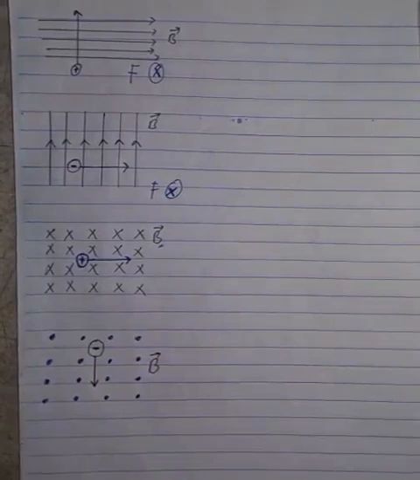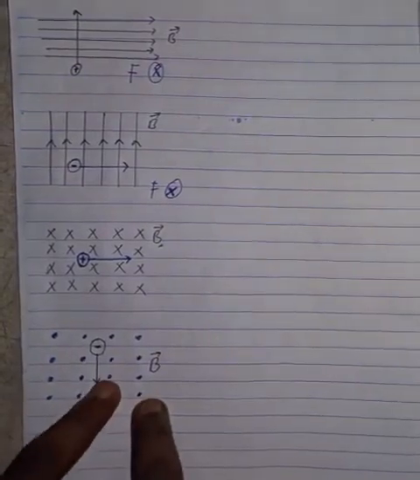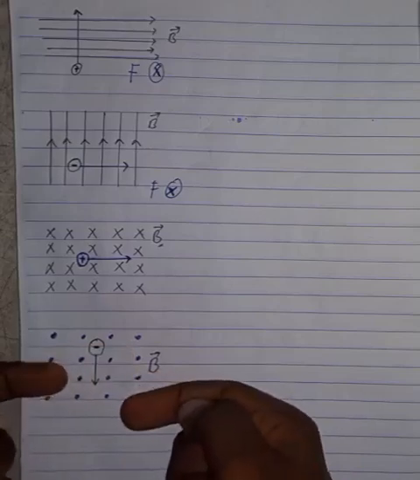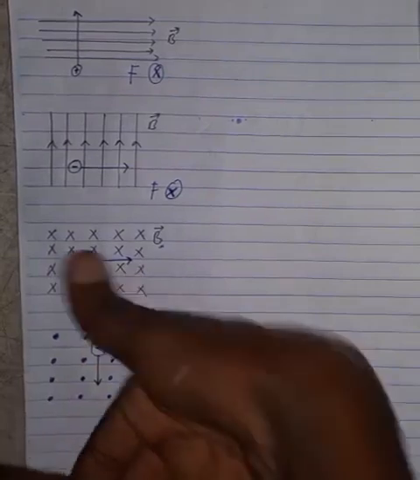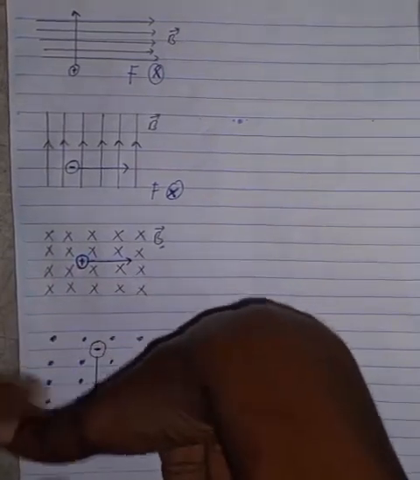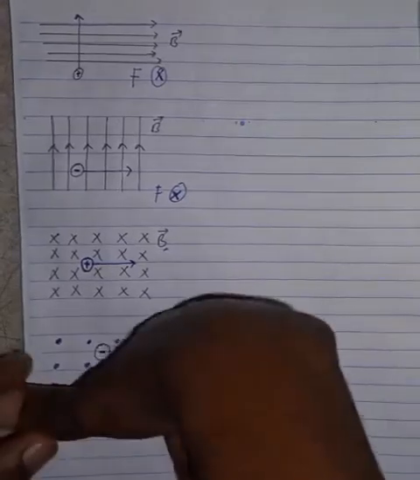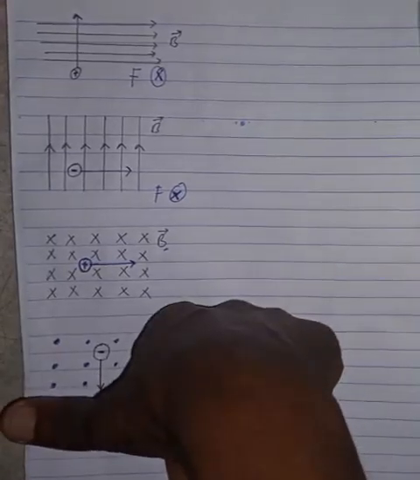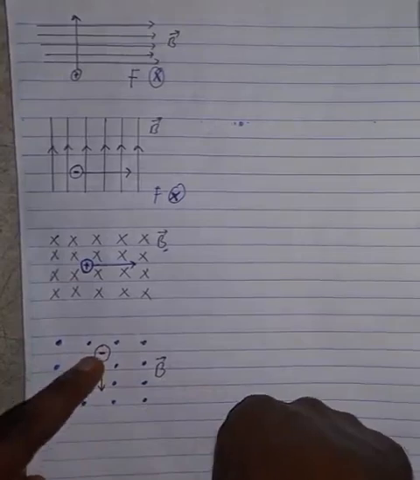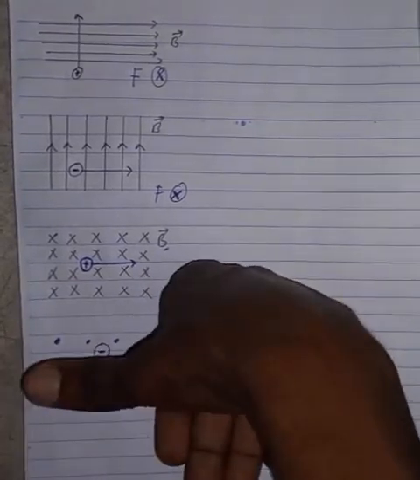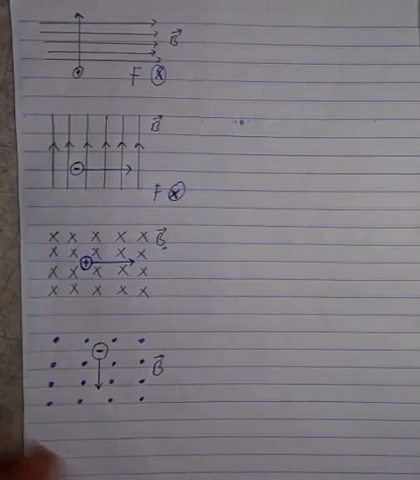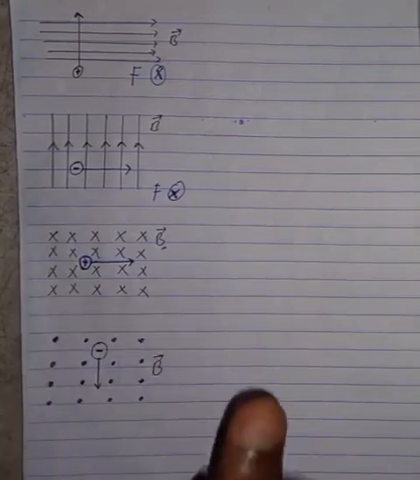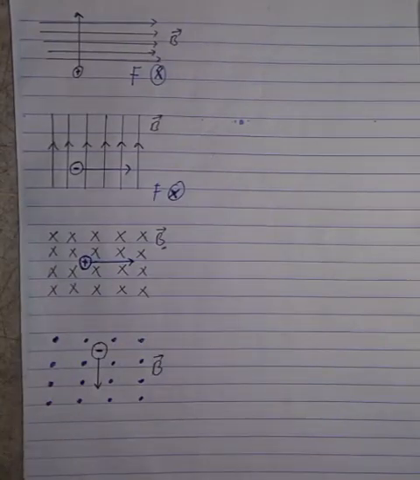So again, the dot means the magnetic field is coming outward, so this one will face outward. The velocity is coming down, so you face your hand this way. Then you observe that your thumb is going to the left. But because this is a negative charge, you reverse it back. Instead of saying left, you say it's going to the right. Because when we want to determine the direction for the negative charge, remember, it's always in the opposite direction to that of the positive charge. So that is it.